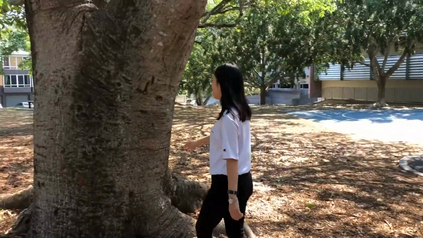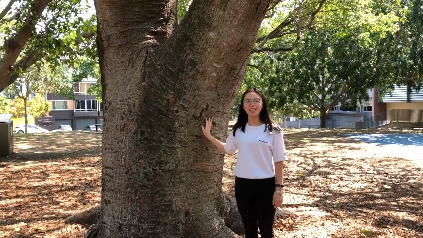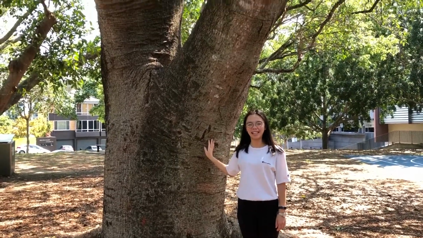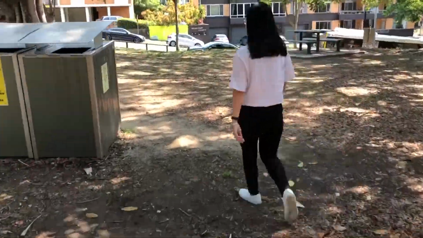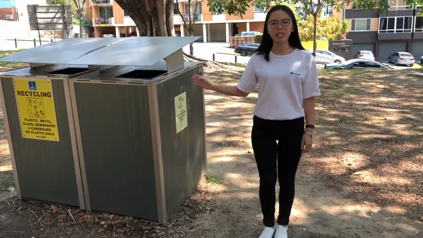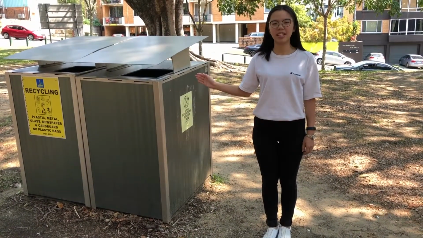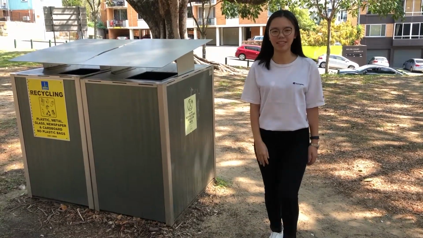Slide is a constructed feature because it's built by people. Trees are nature's feature because it's part of the land. Rubbish bins are managed feature because it's maintained by the people.